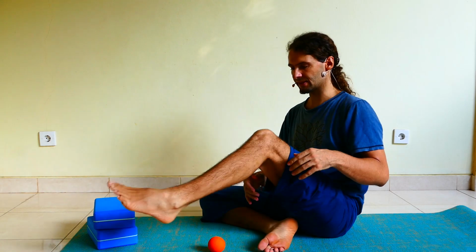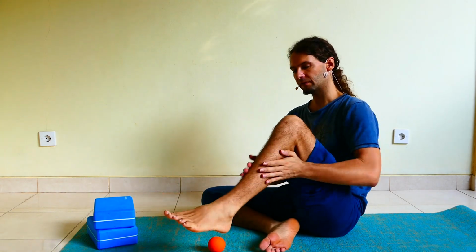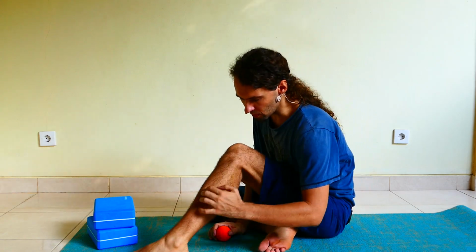All of that is designed, and then shake it out a little bit. All of that is designed to mobilize this area, to get more blood flowing, to get more lymphatic flow, just to get this thing going.